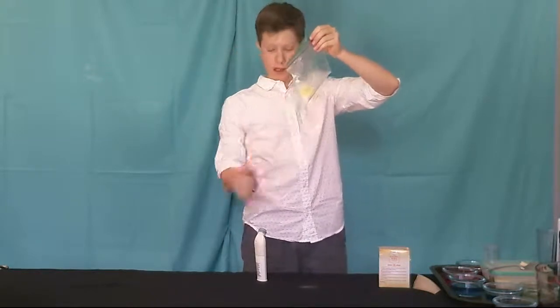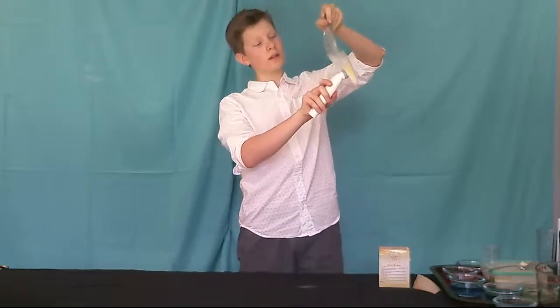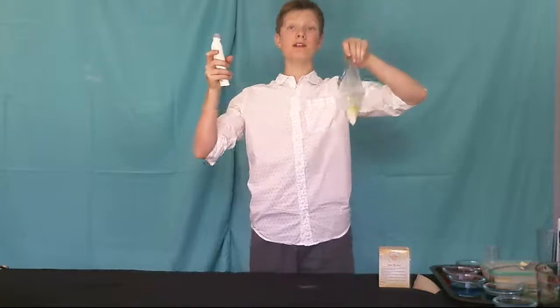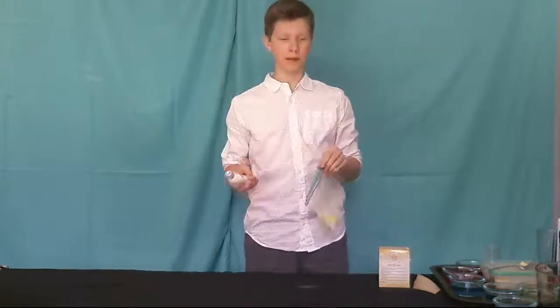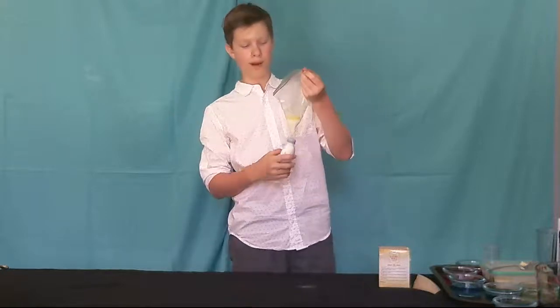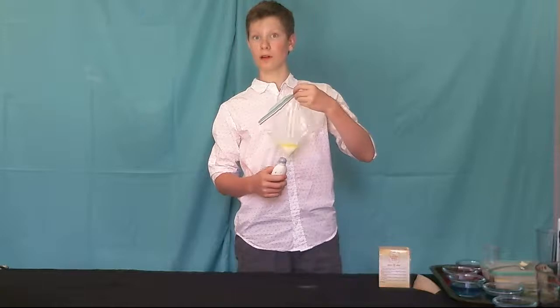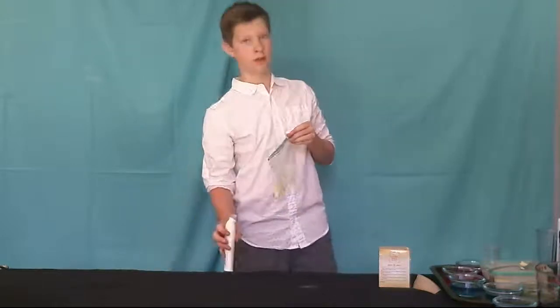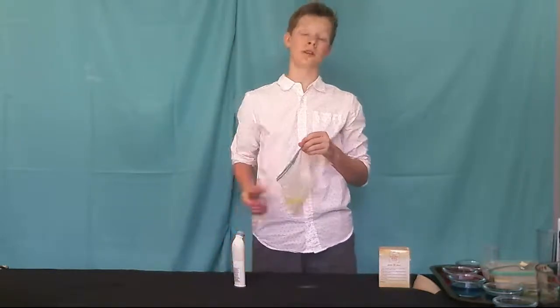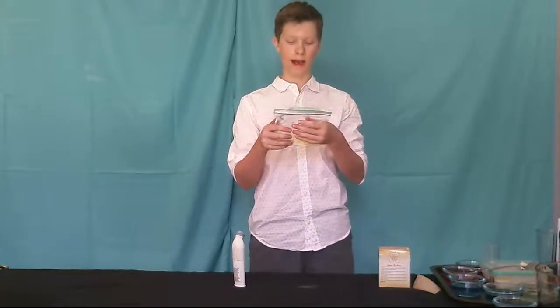Okay, so now I'm going to measure the temperature of this. 62.0. Now, this isn't really meant for measuring stuff like this, so it's not going to be 100% accurate, but it is colder, which means it is what kind of chemical change? Please tell me in the chat.